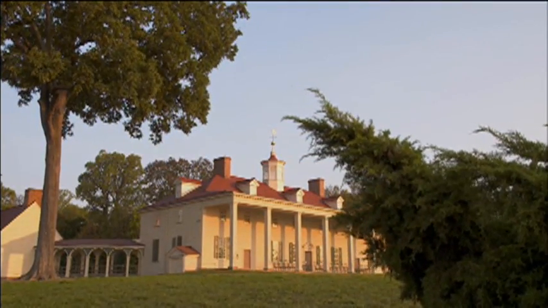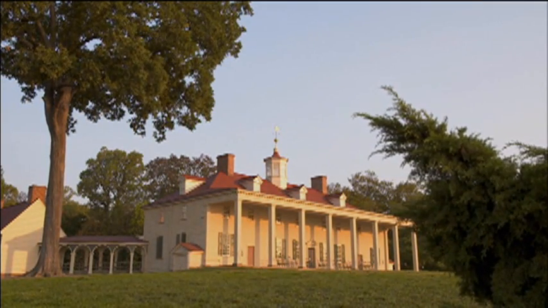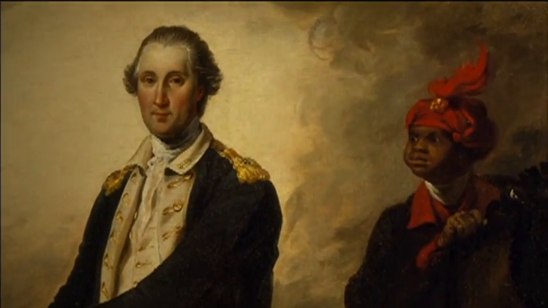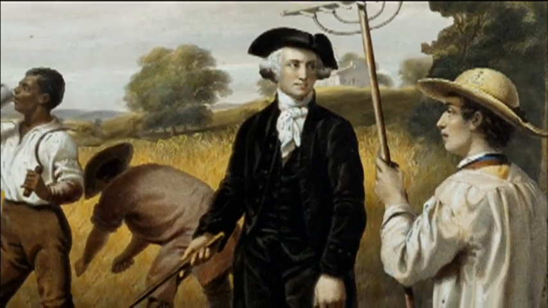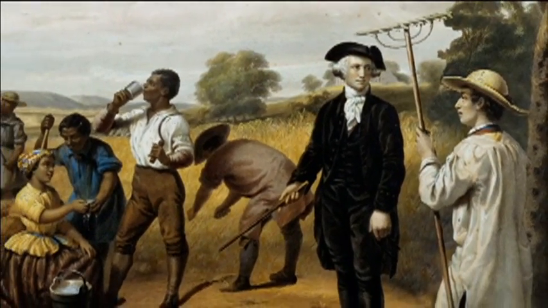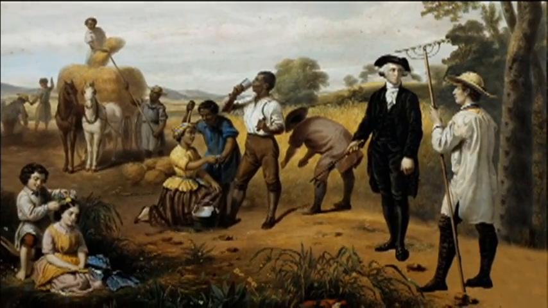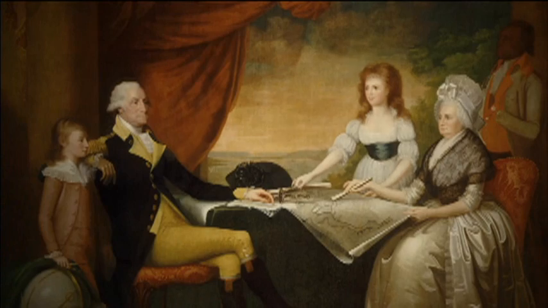This is Mount Vernon, George Washington's estate. For so many of us, an icon of American independence. But for more than 100 African Americans, this was a plantation, where from sunup to sundown, they toiled as slaves. The father of our country was also one of its largest slave owners. Slaves tended his fields and watched over his every need.